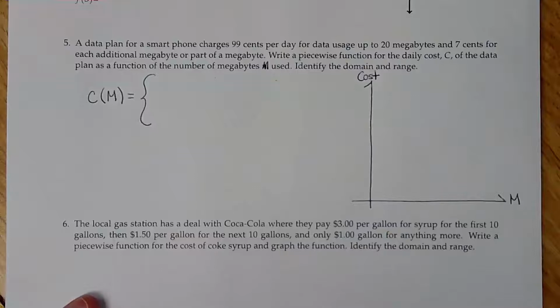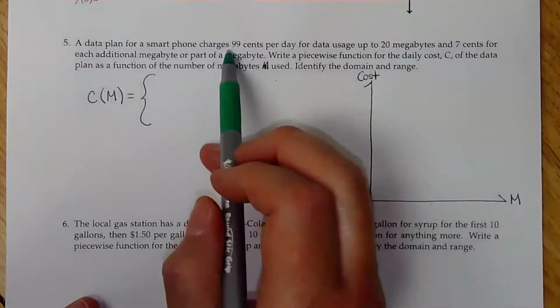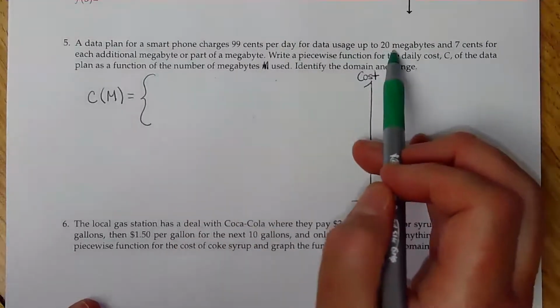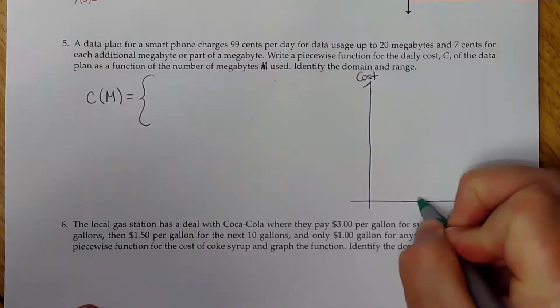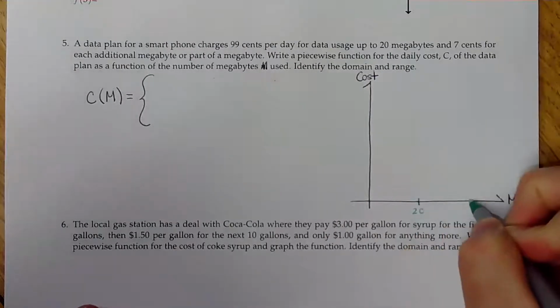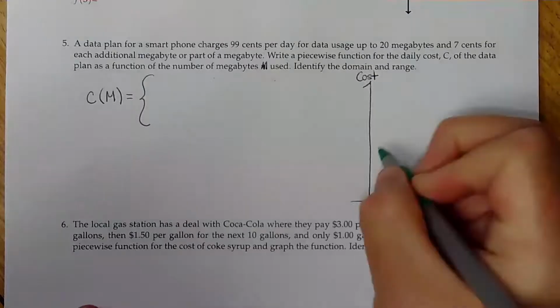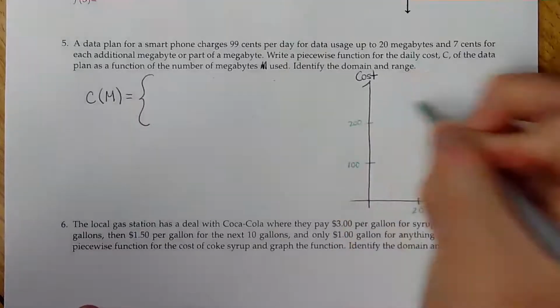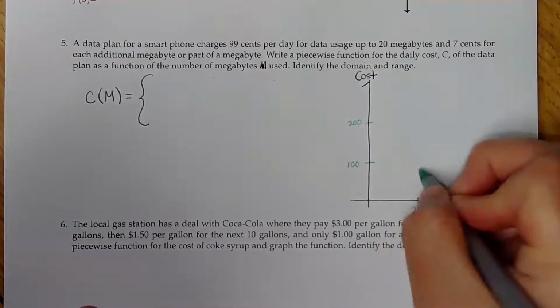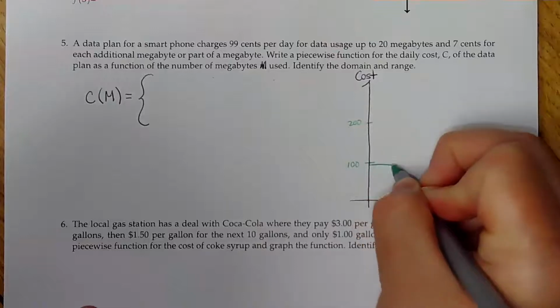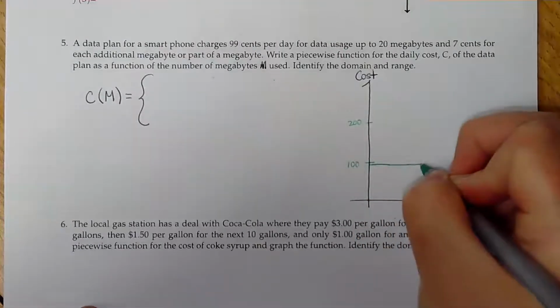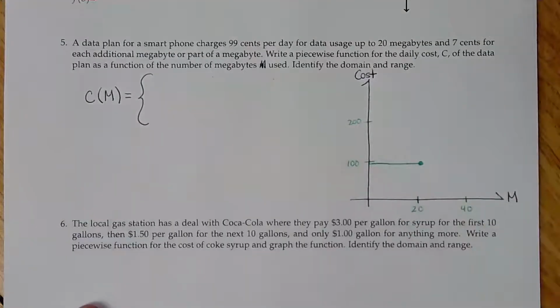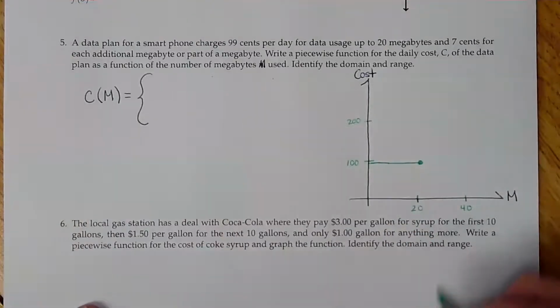Okay, so let's start with this first part here. It's 99 cents up to the first 20. So let's put some markers on our axis here. So we will put a 20 here, a 40, I'll go with 100 and a 200 here. And we know for that first 20 megabytes, it's going to be 99 cents total here. So here's about where that is. And I find it's easiest to construct this equation if I draw a picture to go with it.